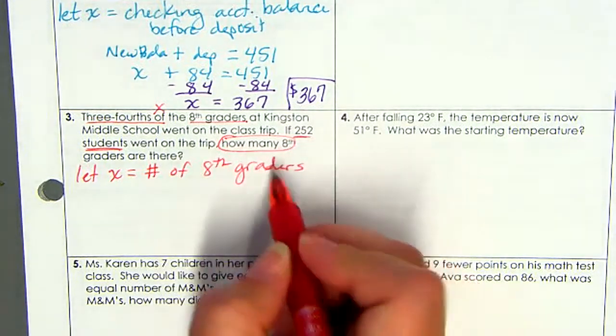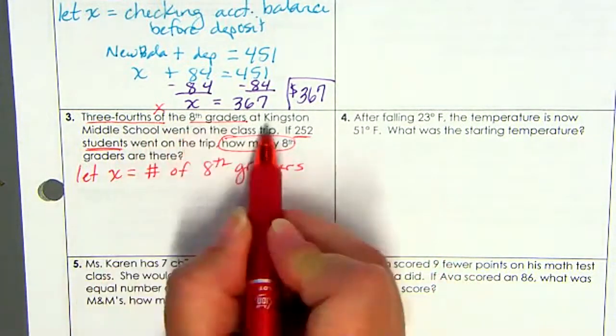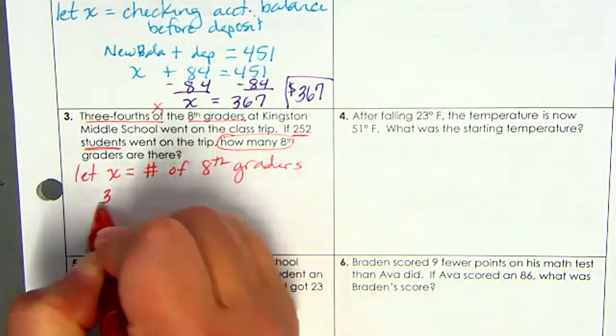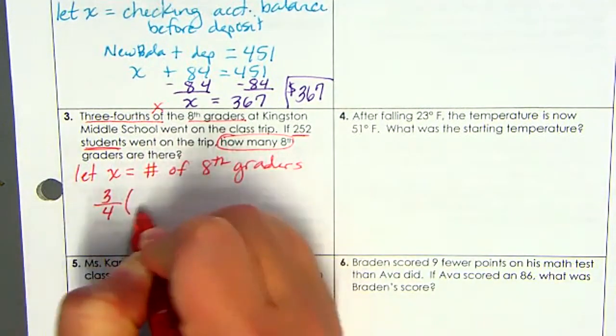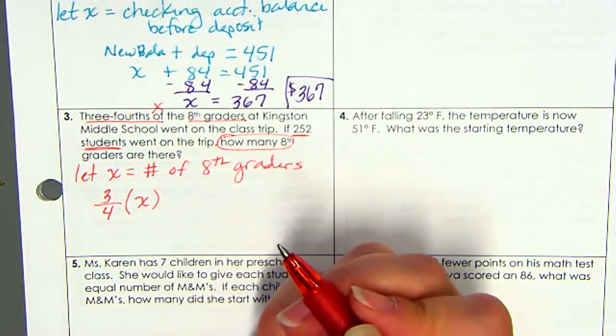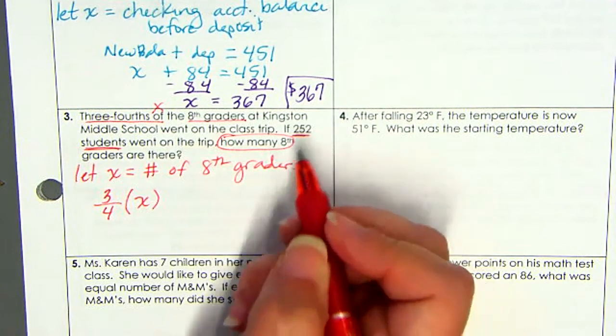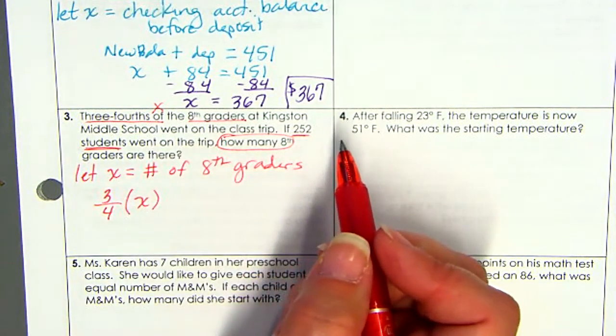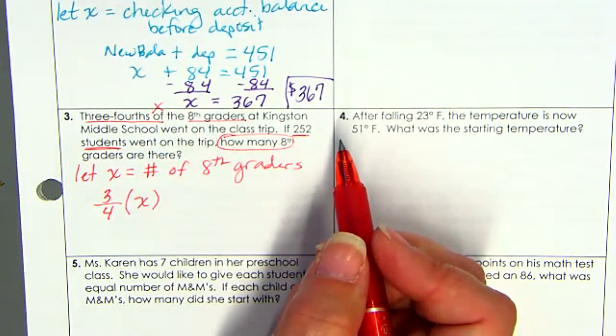Okay, so it says 3/4 of the 8th graders. I don't know how many 8th graders there are. That's my X. So I'm going to represent that as 3/4 times X. And I don't even have to write the parentheses. And then it's if 252 students went on the trip, how many 8th graders were there? 3/4 of the 8th graders at Kingston went to the class trip.